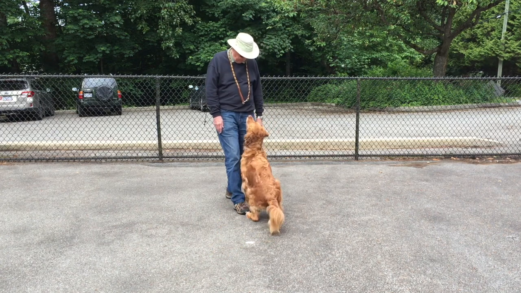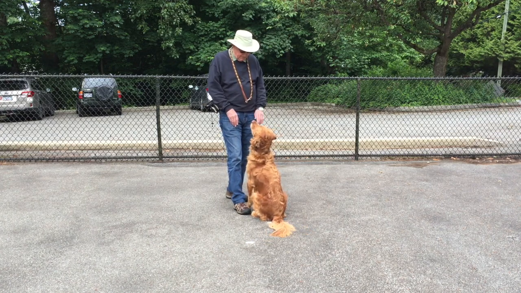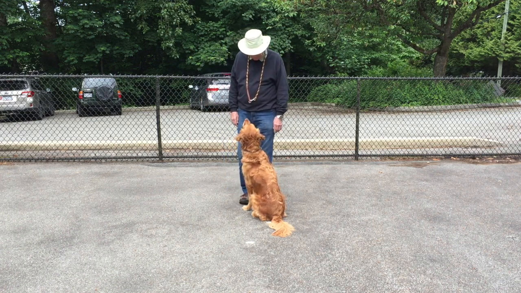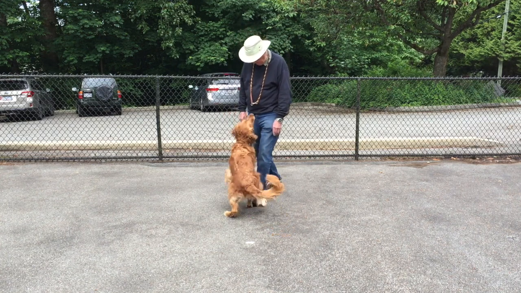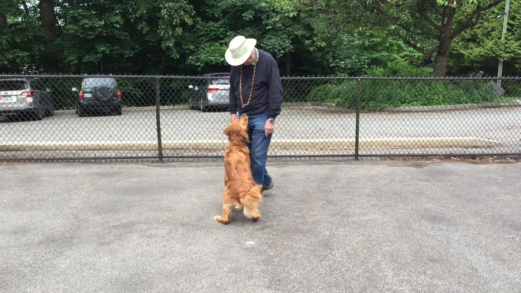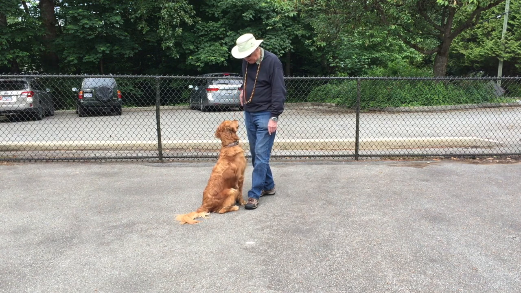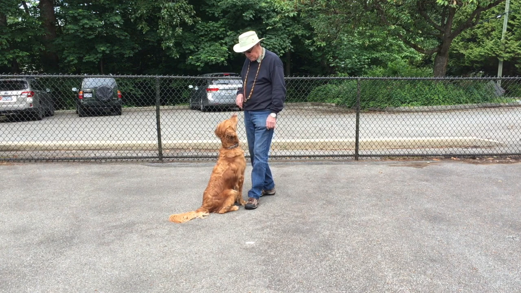Front. Yes. Stay. Taking that then from the other side, stay. Pretending I have a crooked sit here. Front. Back. And come on. Front. Yes. Now in this case, I mark it and I reward it. I'll do that one more time from the other side, the other leg.